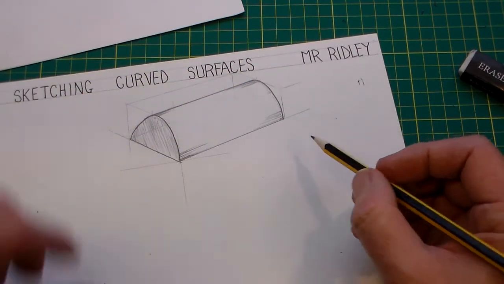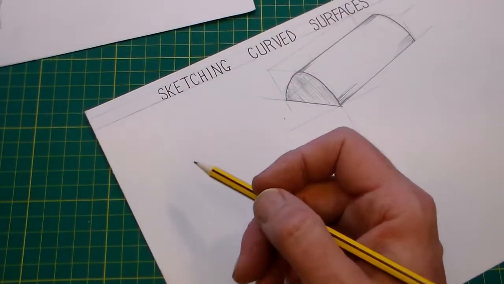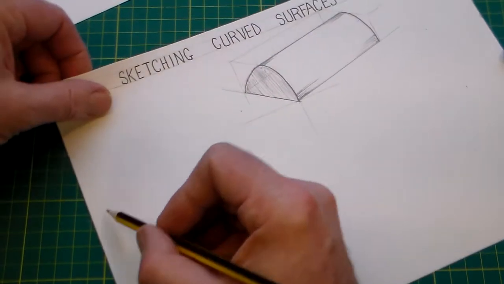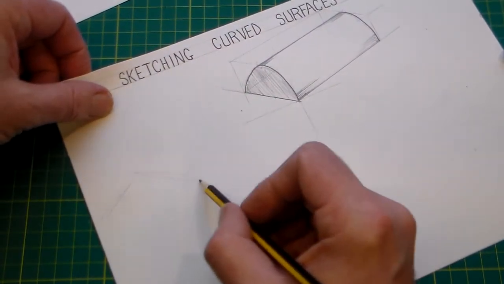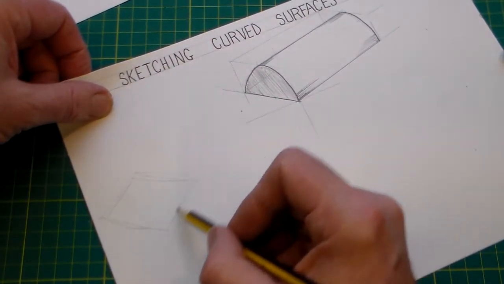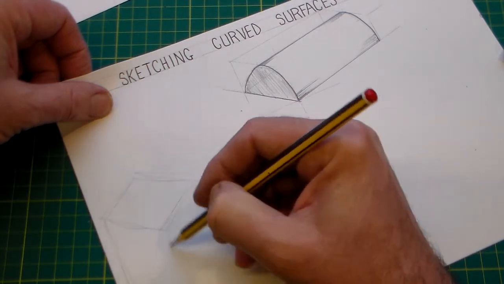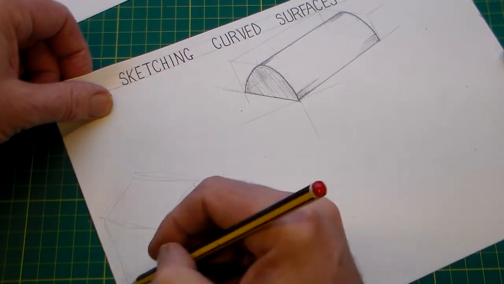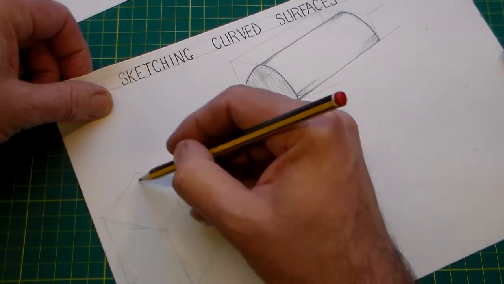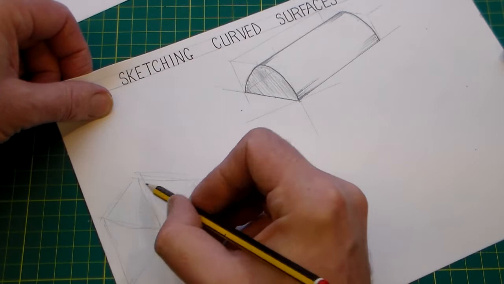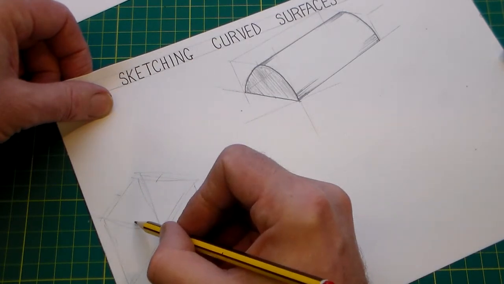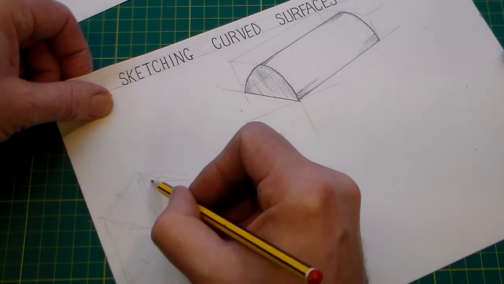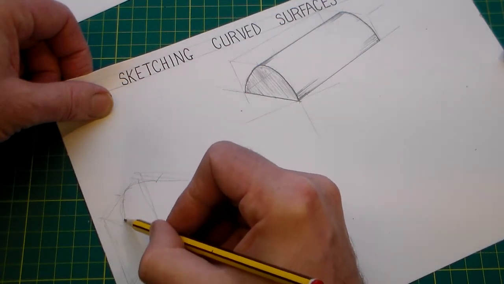If I start with this one, because this one's slightly more complex, I'm going to do this freehand now. I'm going to draw my crate, and then mark the centers, and then just draw my ellipses.